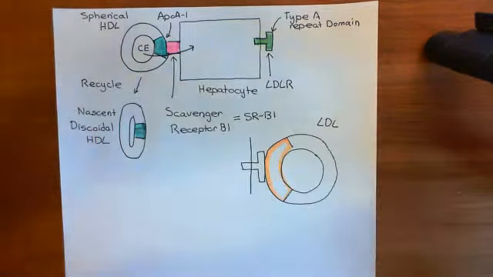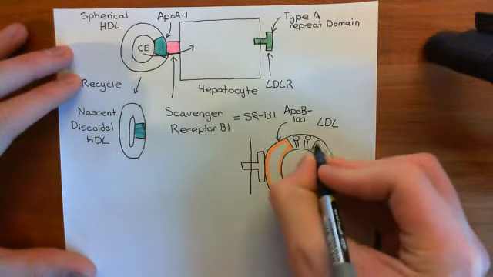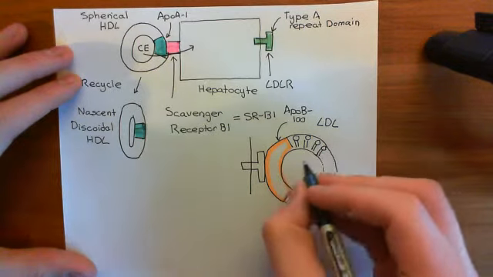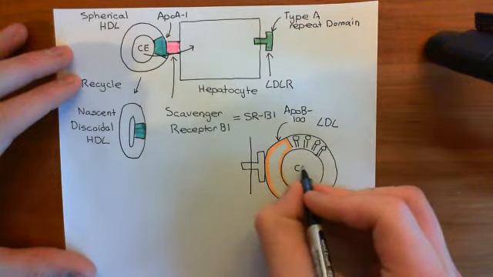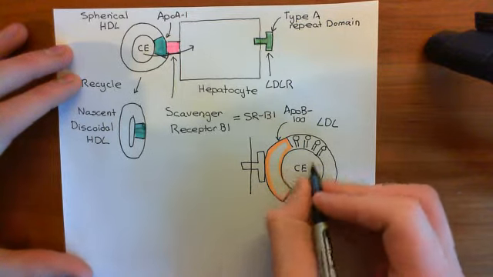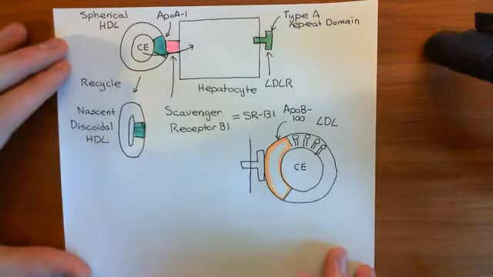Okay, and then we know that the phospholipid monolayer then consists of many lecithin molecules, like so. Okay, and cholesterol molecules will also be within the phospholipid monolayer. And then in the center of the LDL particle, you've then got cholesterol esters. So you've got this large store of cholesterol esters in the core of the LDL particle.